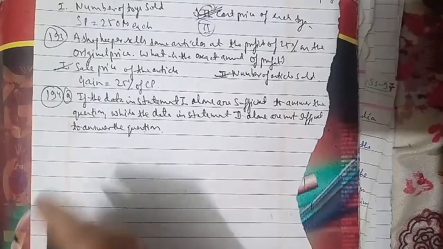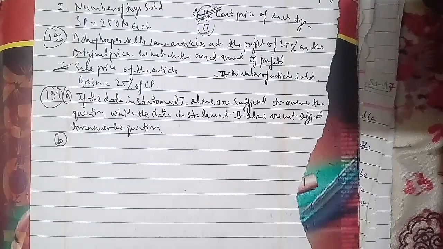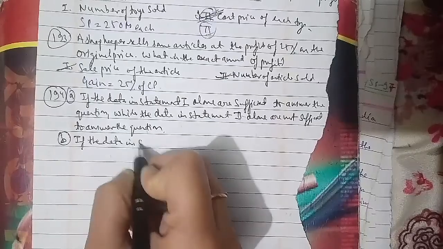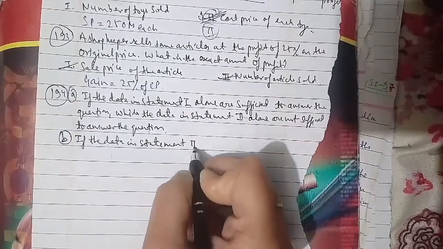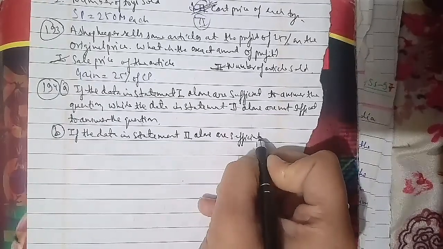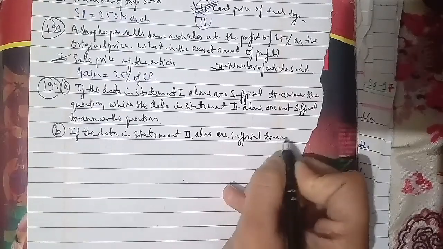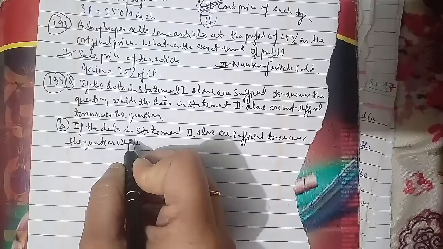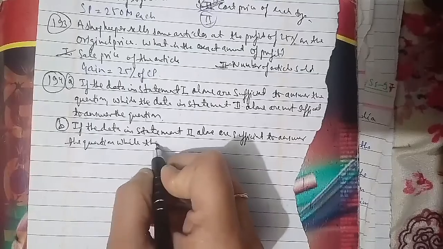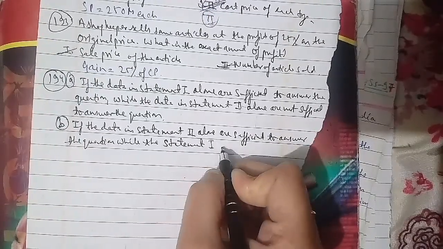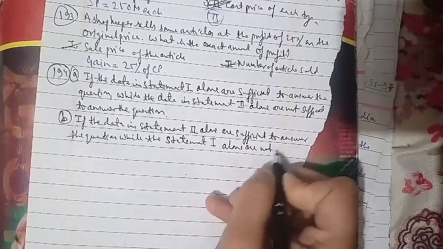Now for option B. Give your answer B if the data in statement 2 alone are sufficient to answer the question, while the data in statement 1 alone are not sufficient to answer the question.